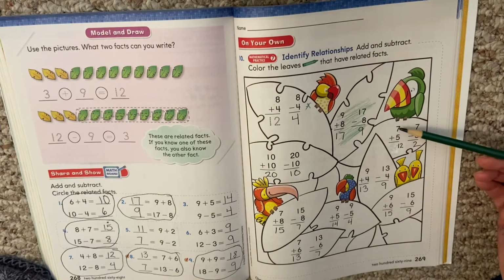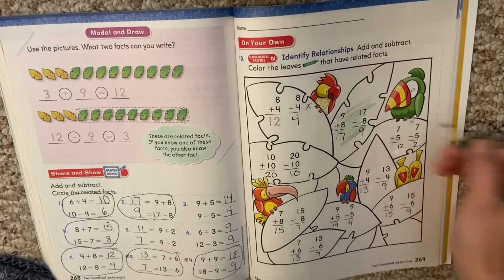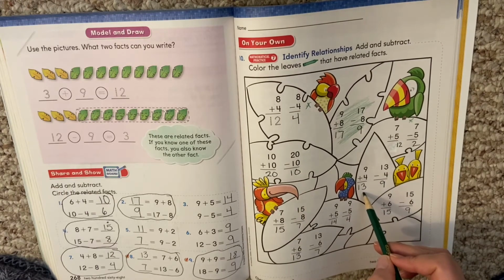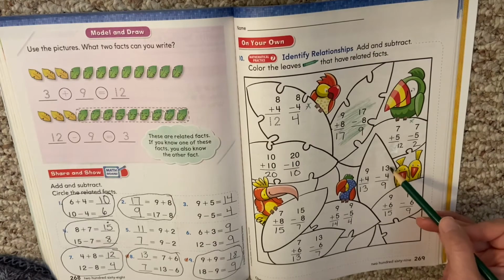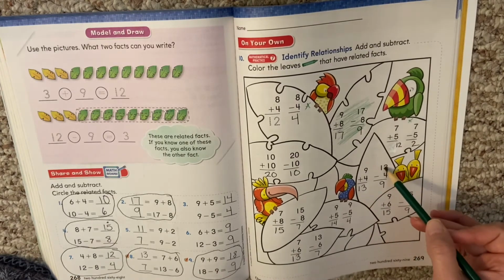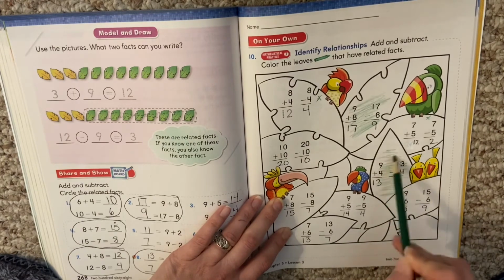Look at this one. 7, 5, 12. Are they the same numbers? Nope, because they should have started with 12 and they didn't. So nope, we're not coloring that one in. How about this one? 9, 4, 13. 13, 4, 9. Are they the same numbers? They are, right? They took the big number, they used it in the minus problem, so it worked. Give it a quick shade. You'll go back later and color it in better if you want.